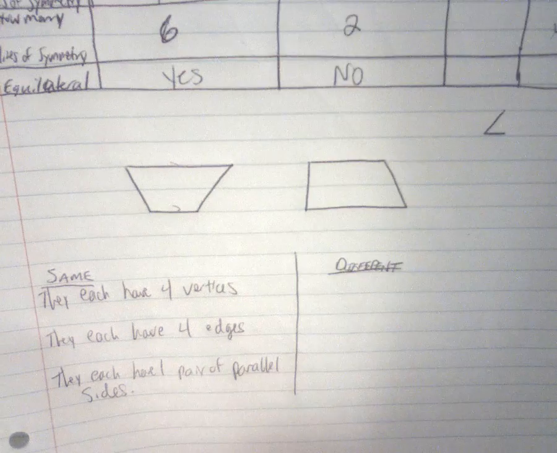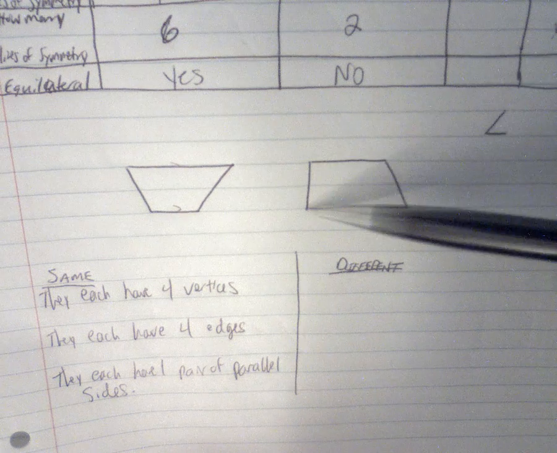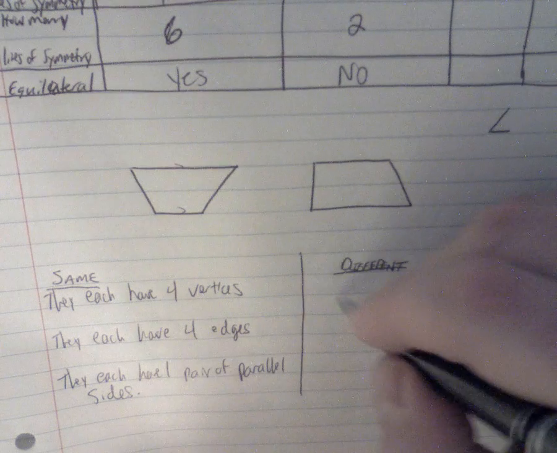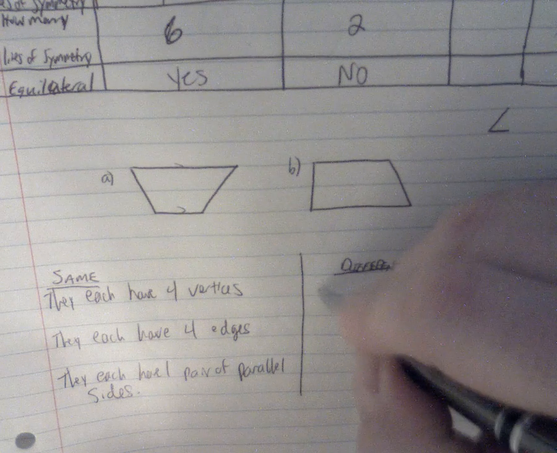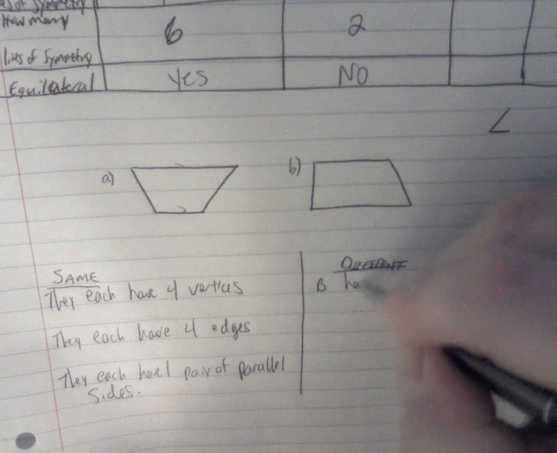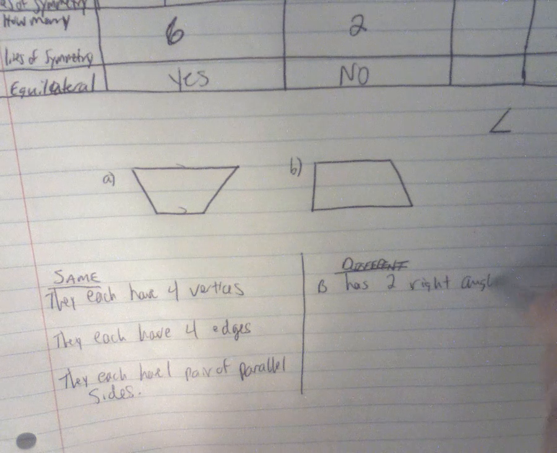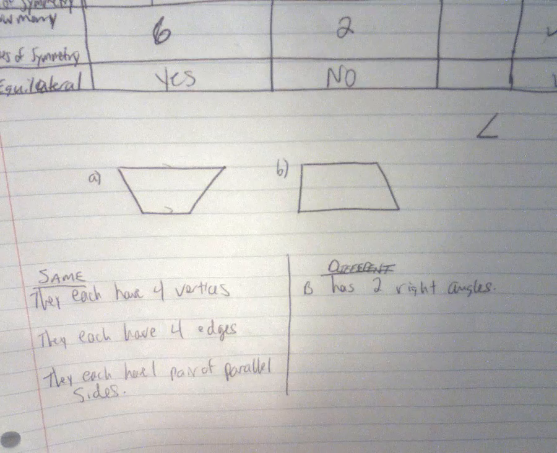What about right angles? I can tell right away that this one has no right angles, and I can tell pretty easily that this one has 2. So they are different in that we'll label this A and B. So we'll say B has 2 right angles.